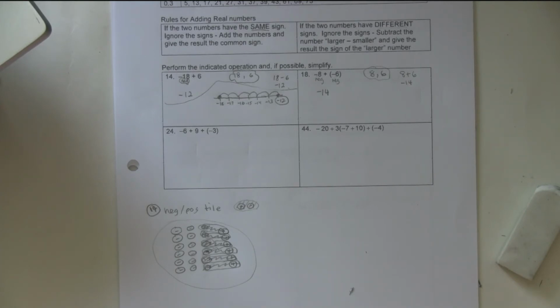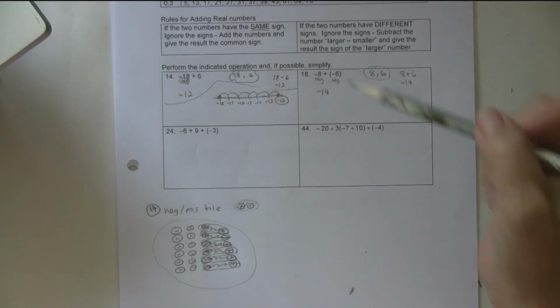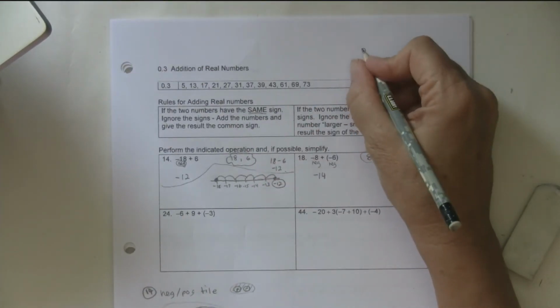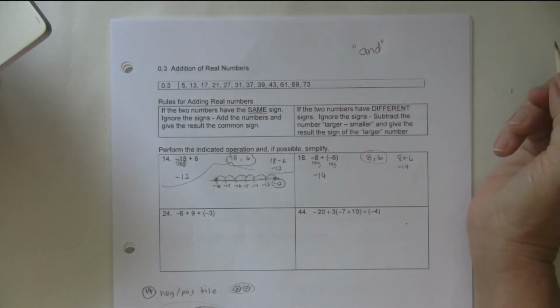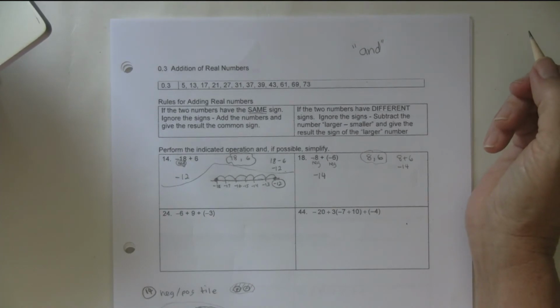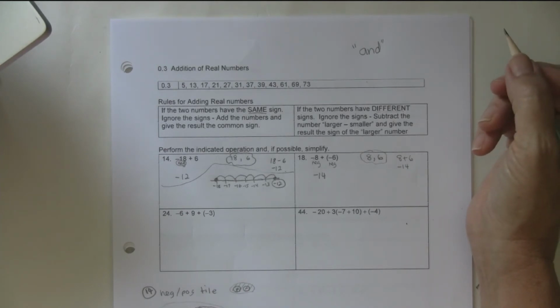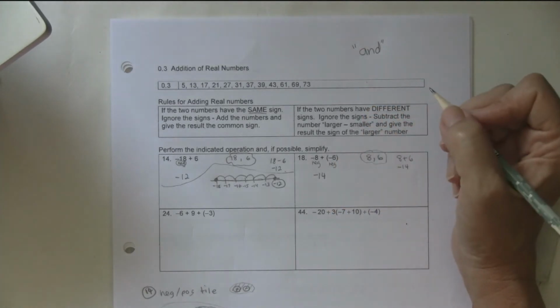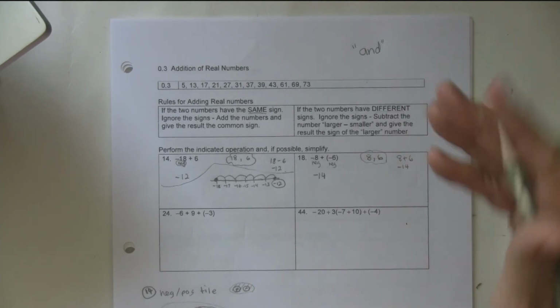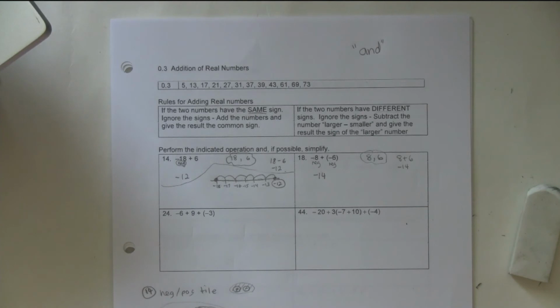I get this all the time. People tell me, I thought that a negative and a negative was a positive. And they use the word and. But I'll tell you, the word and doesn't mean add. The word and doesn't mean multiply. It doesn't mean subtract. And it doesn't mean divide. And so it depends on what you're doing. And so this is a sum. So this is the sum of negative 8 and negative 6. But it was the word sum that told me that we were adding.